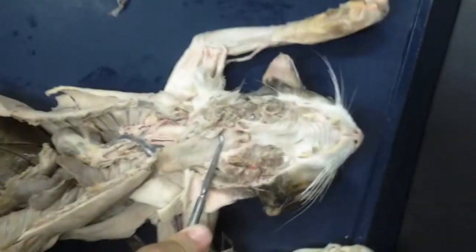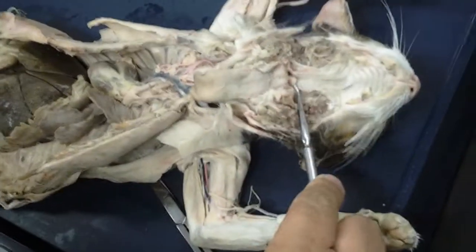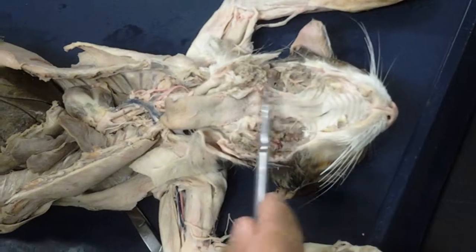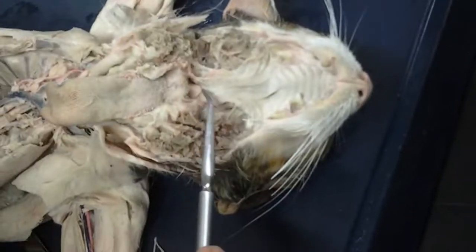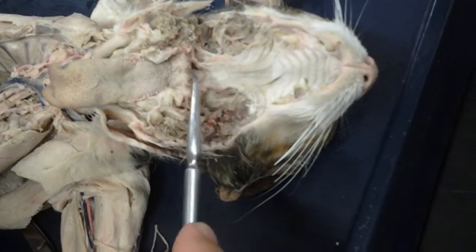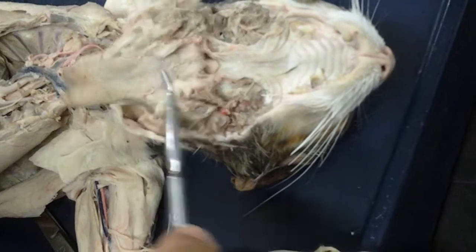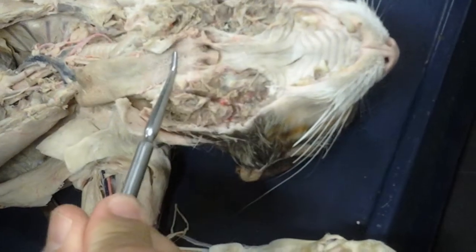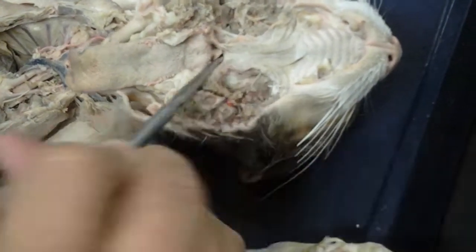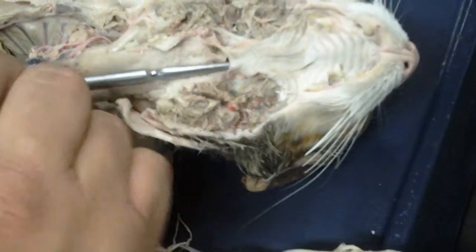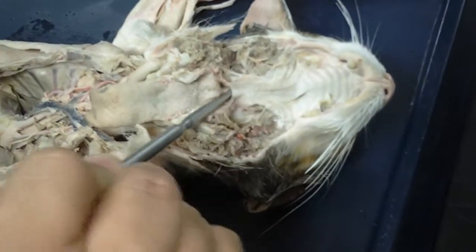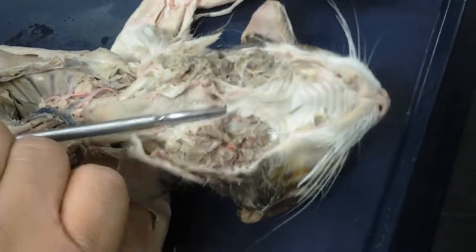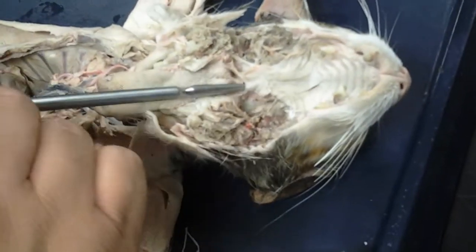If you look into the posterior aspect of the buccal cavity, or the oral cavity, at the very end you're going to see the epiglottis. Now this epiglottis is made from the epiglottal cartilage that technically belongs to the larynx. But as we poke the probe through here, this is making its way back up towards the nasal cavity, right? So technically, if we compare this to the human, this is what the nasal pharynx would be.